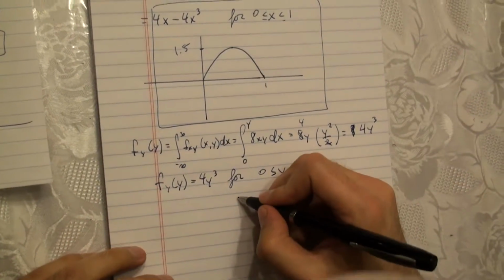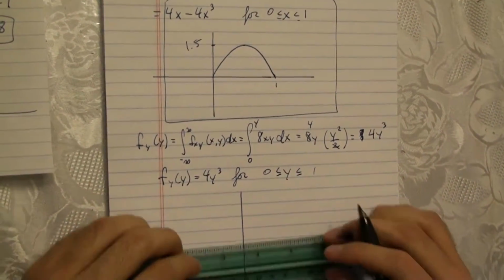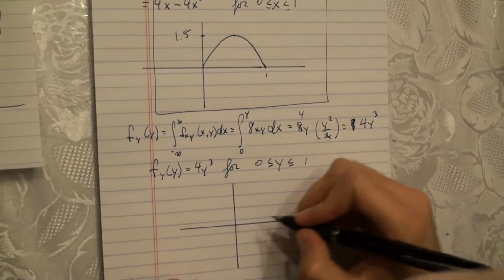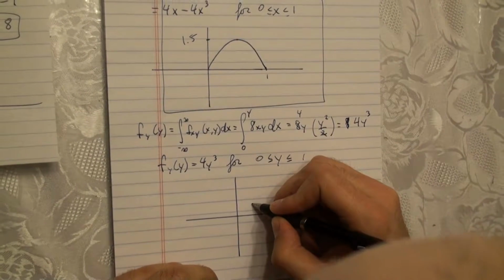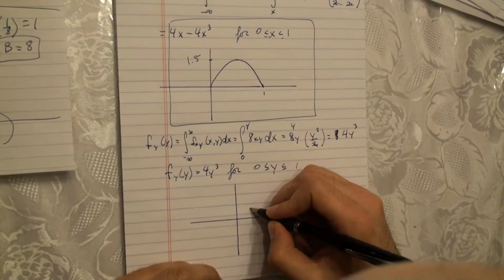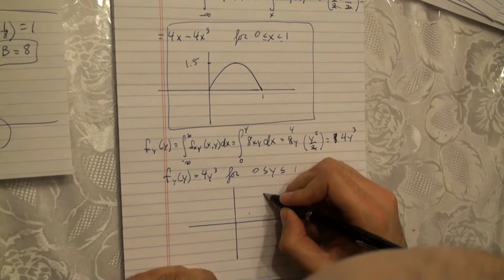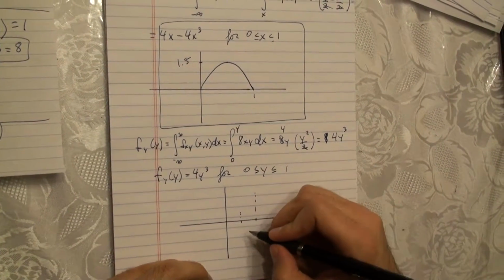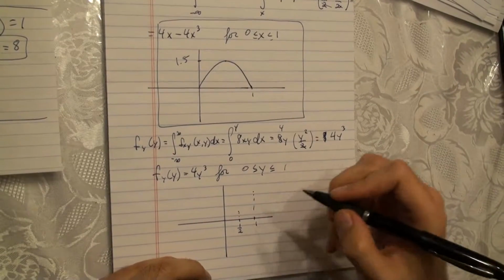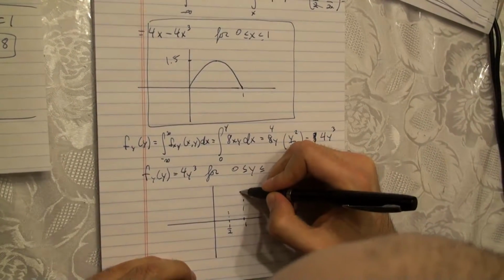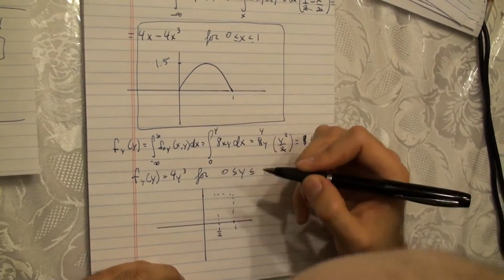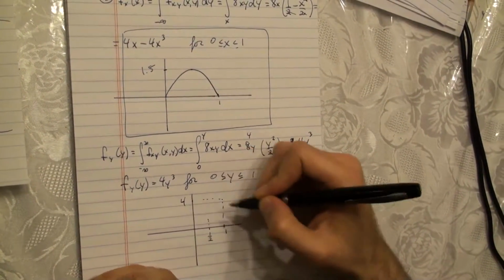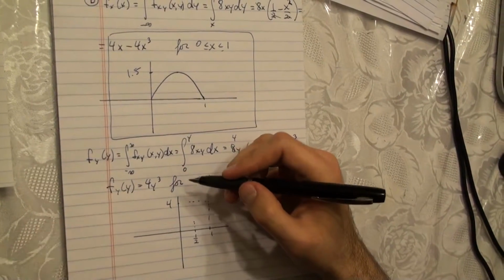Now what does this look like? Let's draw it. So we have a point here. This is going to be 1/2. This is going to be 1. This is going to correspond to 4, because at 1, f of y equals 4.